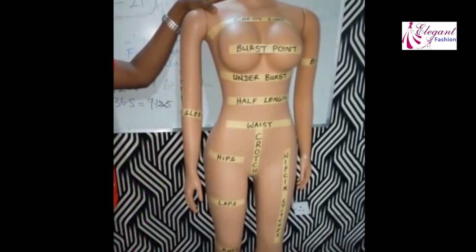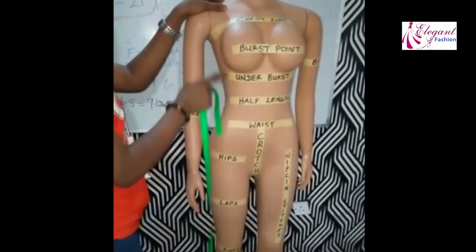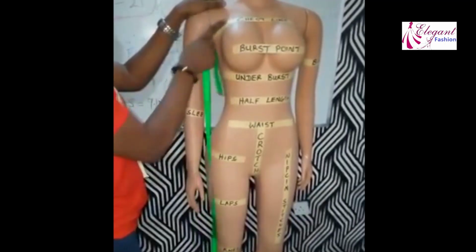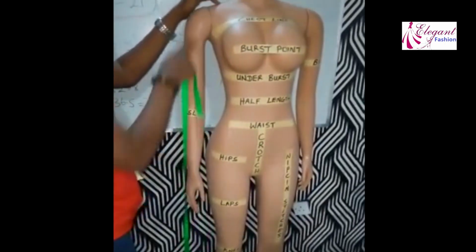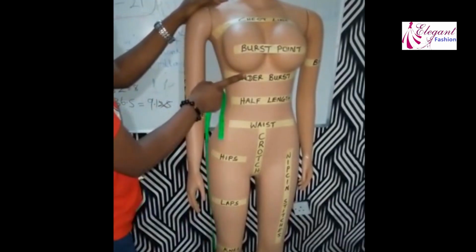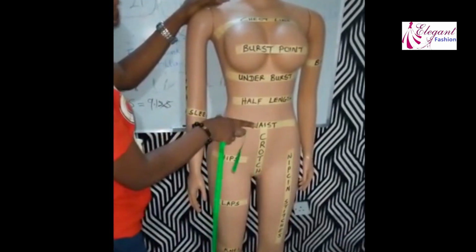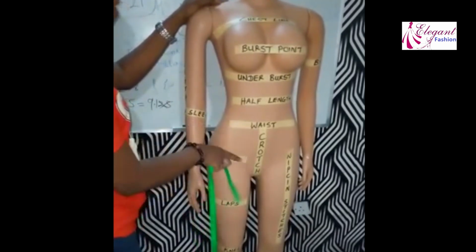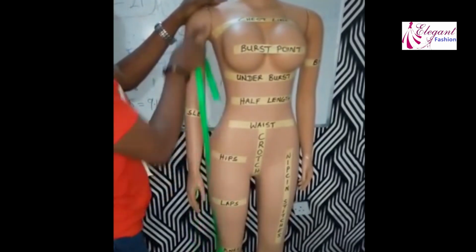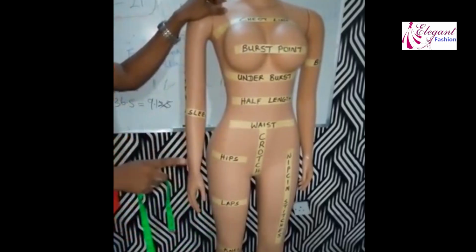So for the bustier blouse, I told us the measurements you need: the full length, I showed us how to do it, the half length, let me start from the bust point, the under bust, the half length, and then you take the waist measurement and then the full length of the blouse. And I just outlined how to measure that.